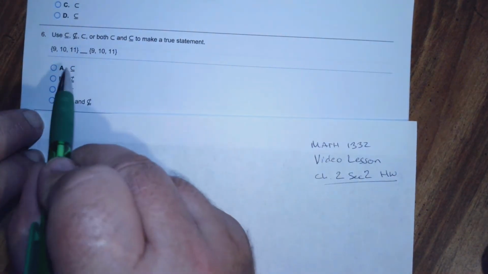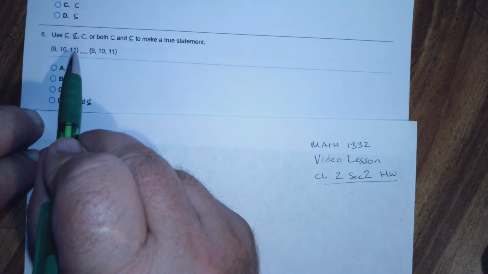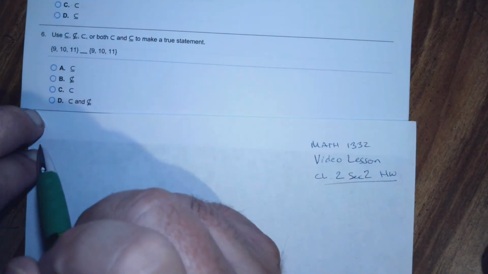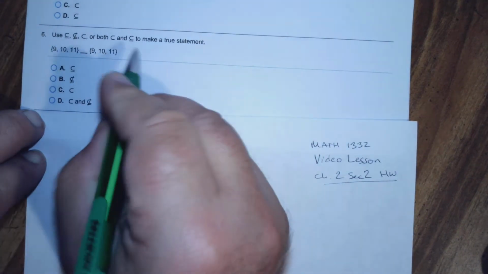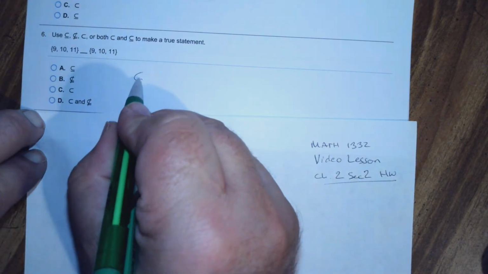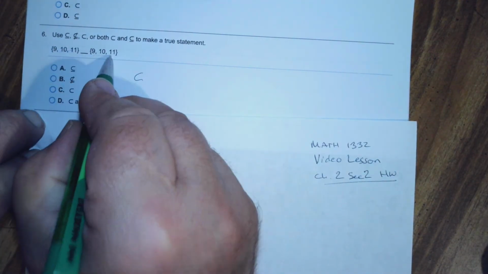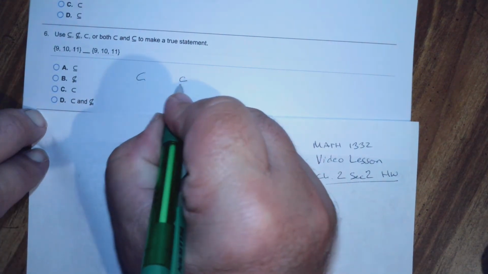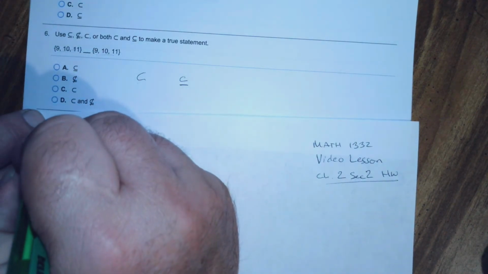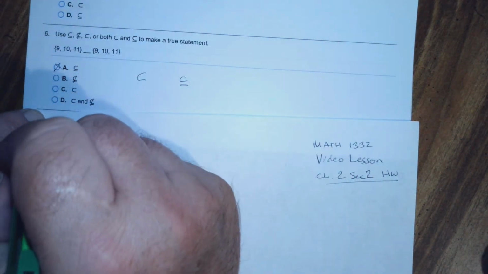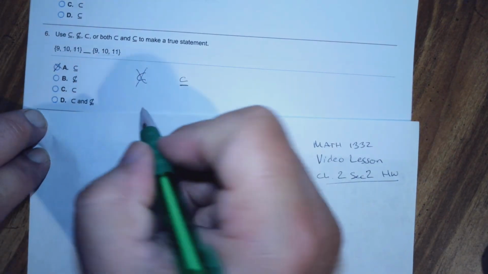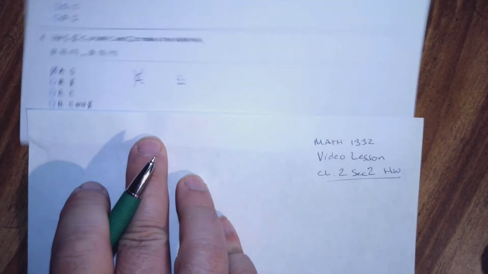Number 6. The set 9, 10, 11 and 9, 10, 11. So we cannot use this one, because all of these are exactly in these. They have to be able to be equal. So it has to be A by itself. All right, so that's the first page.